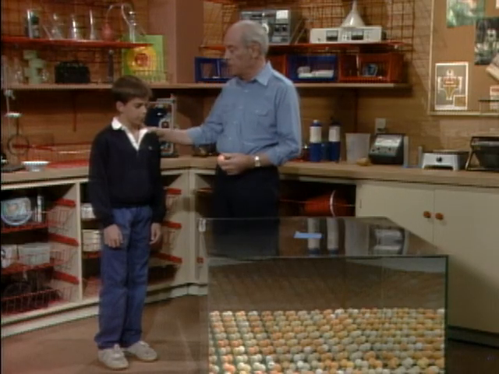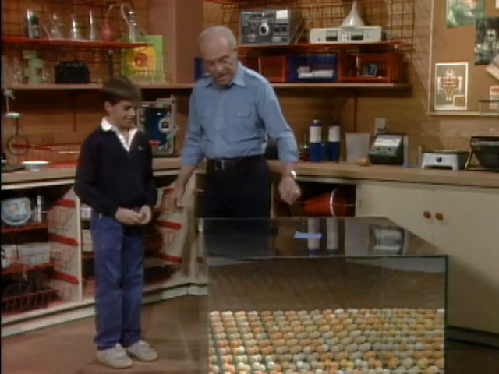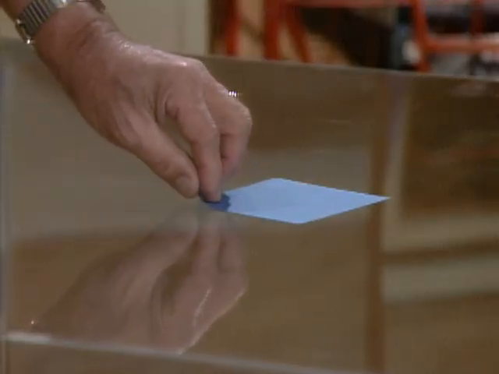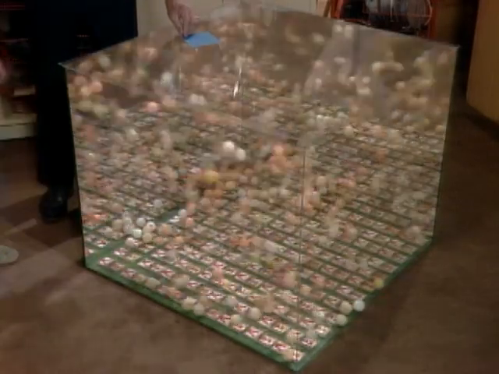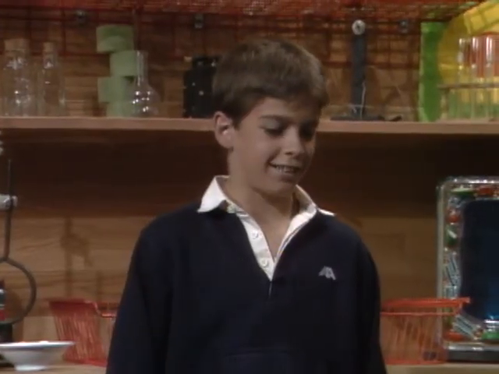All right. Are you ready to set off a chain reaction? Sure am. Okay, there's your first particle. I'll move the paper out of the way where the hole is, and you drop in the first one. All right. Now there is a chain reaction.